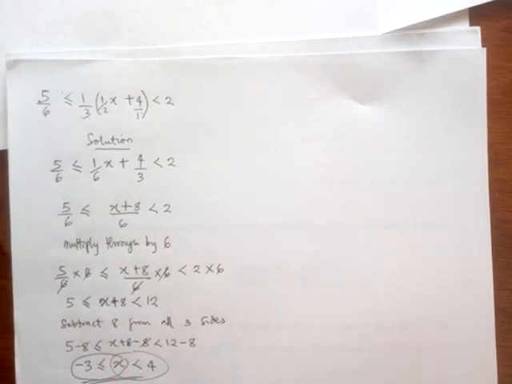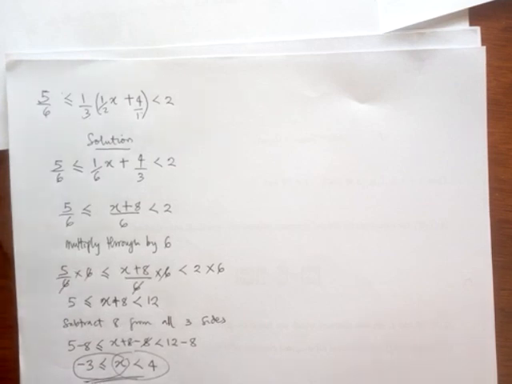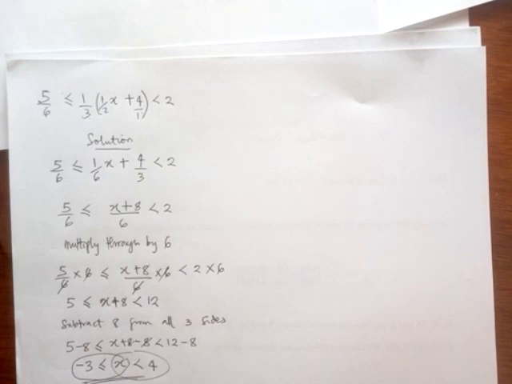X is less than 4 is from this 4 downwards. So when those two number line graphs coincide, this is what is produced. So this is our answer. So for the interval, we have minus 3, 4.